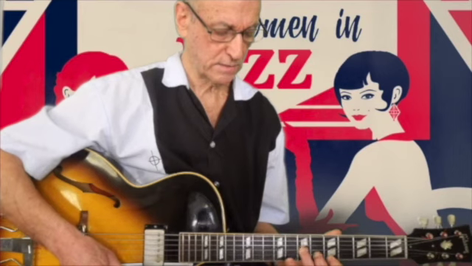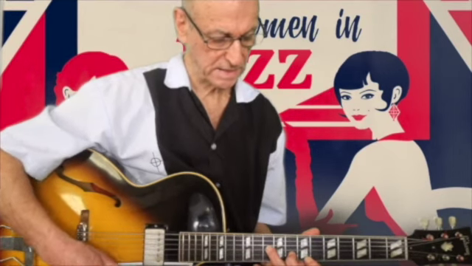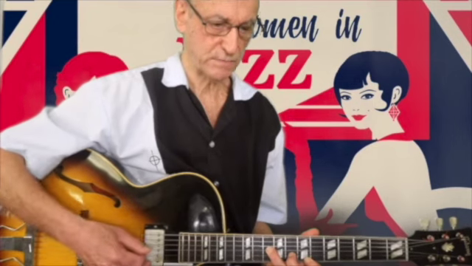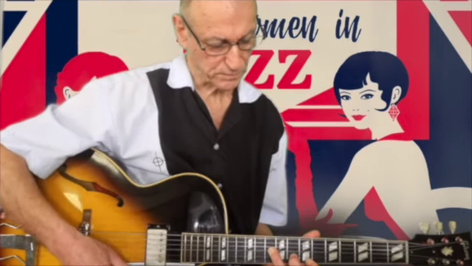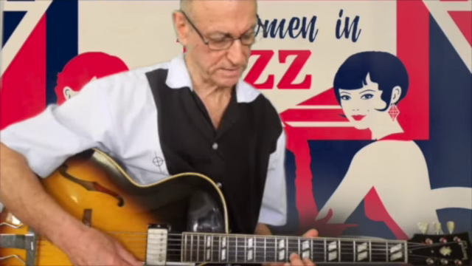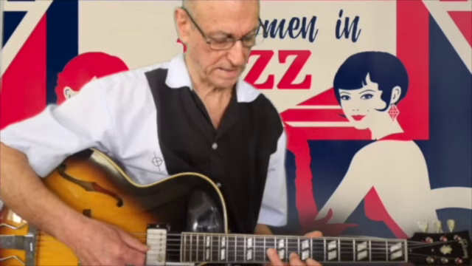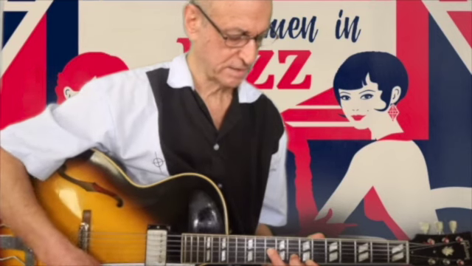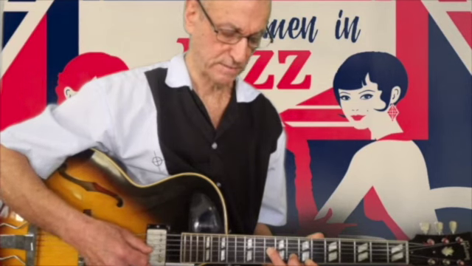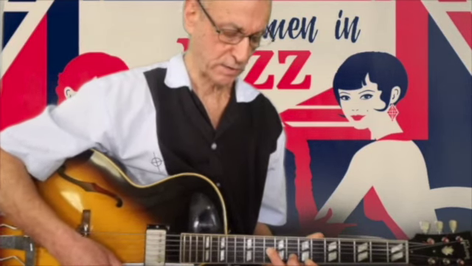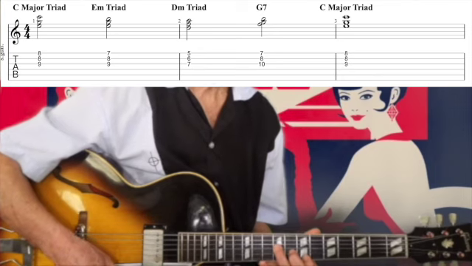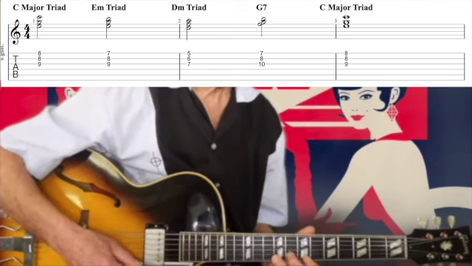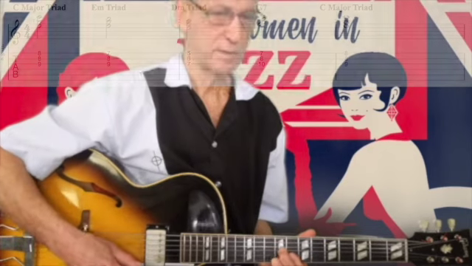and then the dominant 7th is the G7th. Now that has got the added note of F. So you can see we've got the G, the B, which is the major 3rd, and the flatted 7th, the F. So it's an extension. It adds an extension to the triad. So if we go through those, C, E minor, D minor, G7th, back to C.